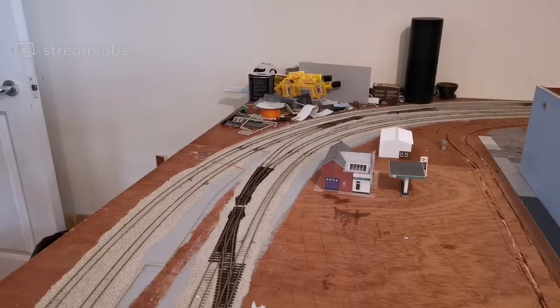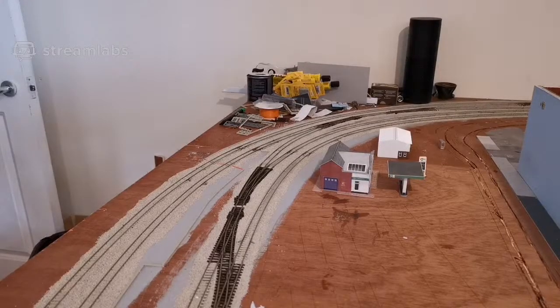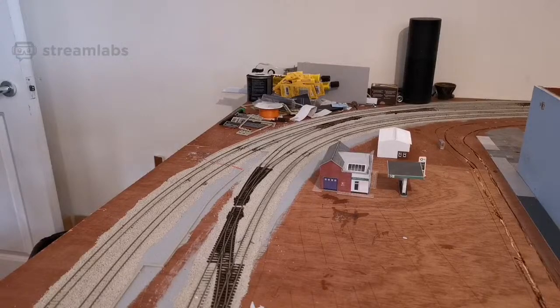Got another motor on it. It's lost track of where it is. How it does this, I don't know.